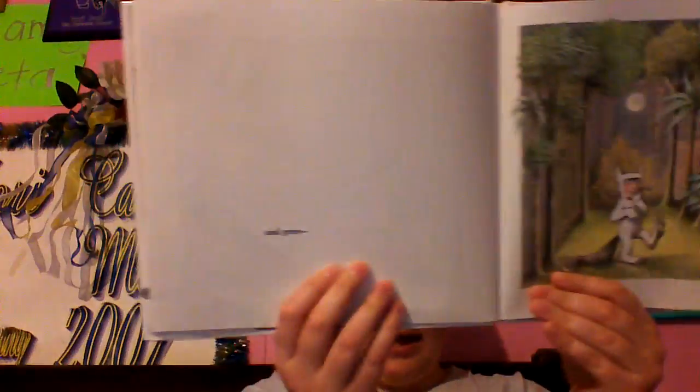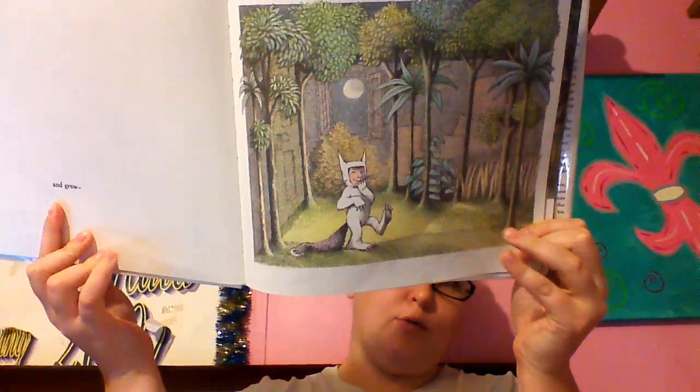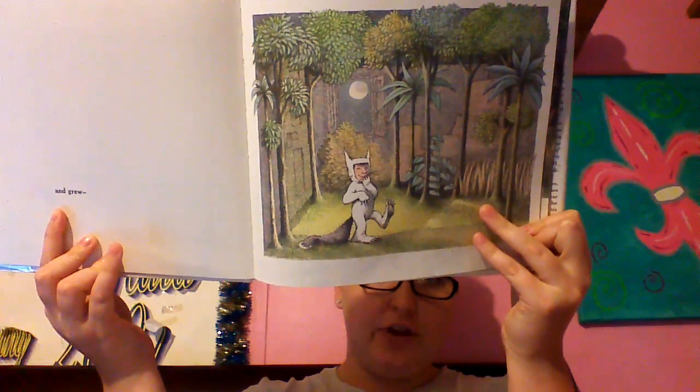And it just kept growing, and grew. So the kids are going to start laughing, and they're like, well, where's Max's bed? And they're going to say, well, the forest grew over it.